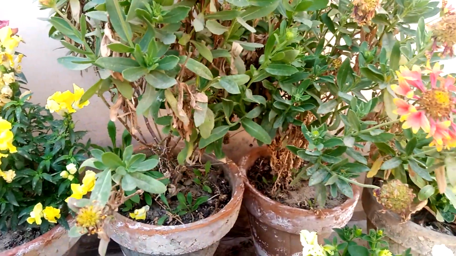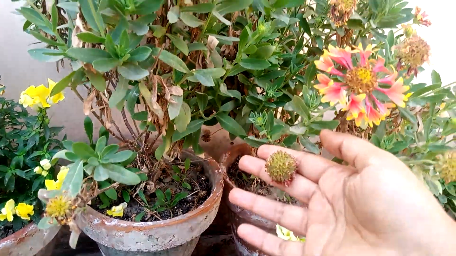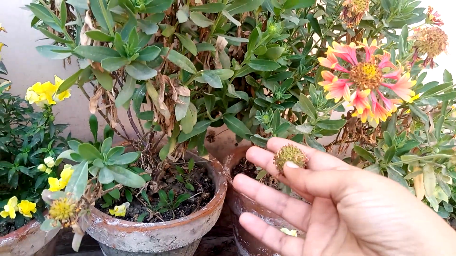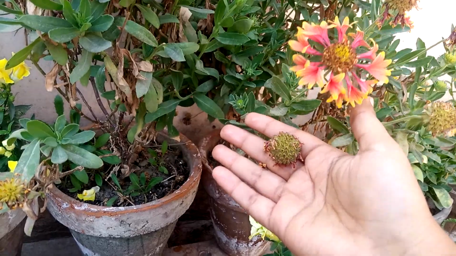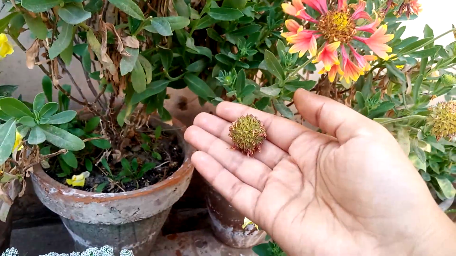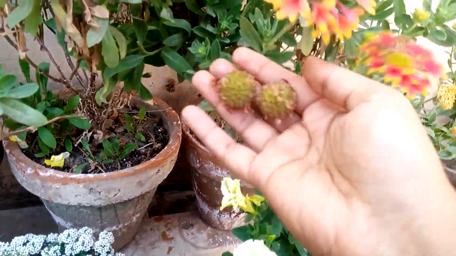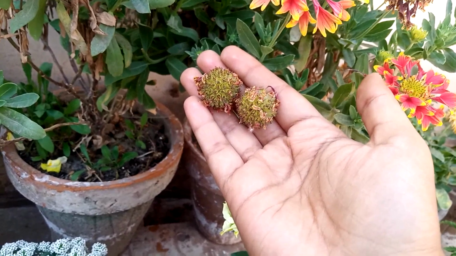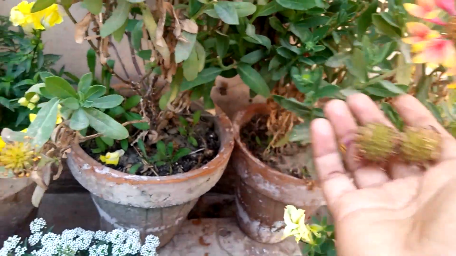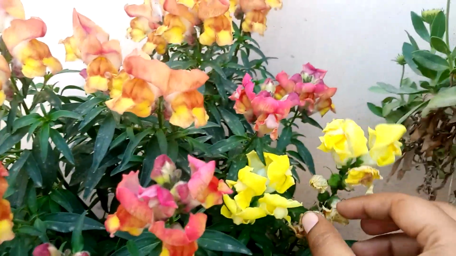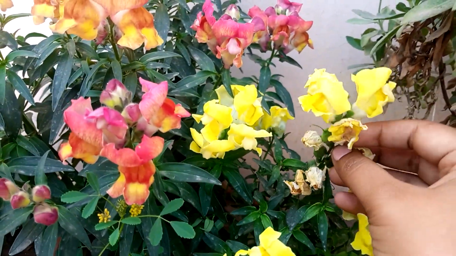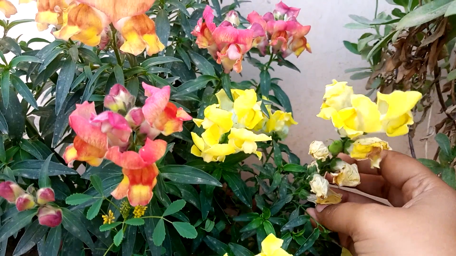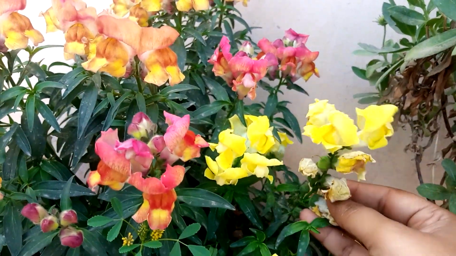So this is the second way of multiplication of plants. You can grow plants with seeds and deadheadings of these plants. These are deadheadings. These are changing into seeds. So you can easily get these seeds at home.